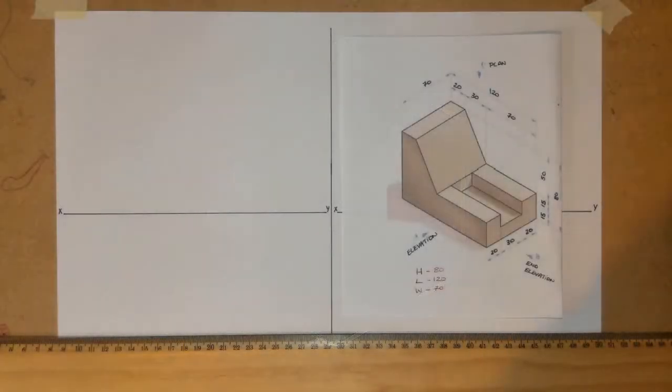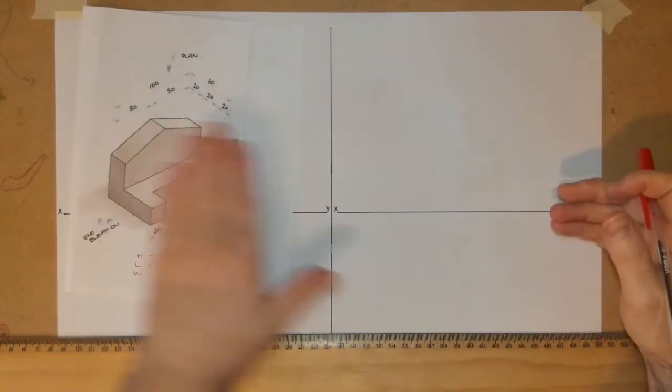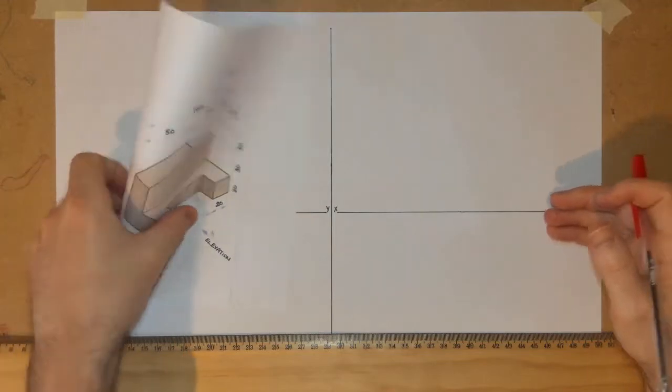Hi folks, what we're going to do in today's video is an orthographic question, and actually it is two questions. Like my previous videos, we're going to do one on the left and one on the right. The one on the left is this one here, and the one on the right is this one here. So we'll start with the one on the left.